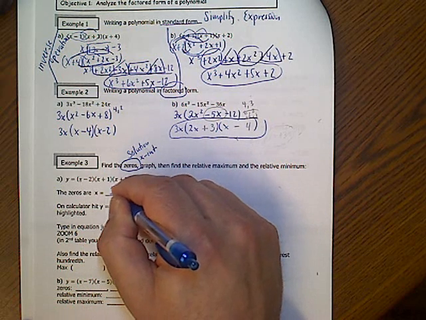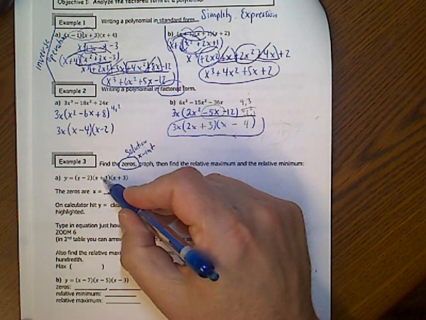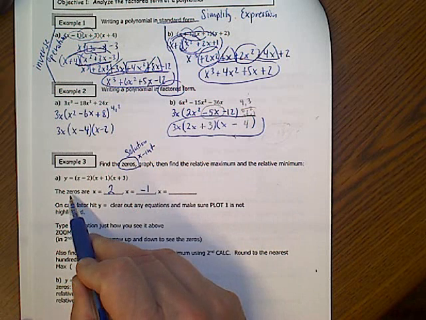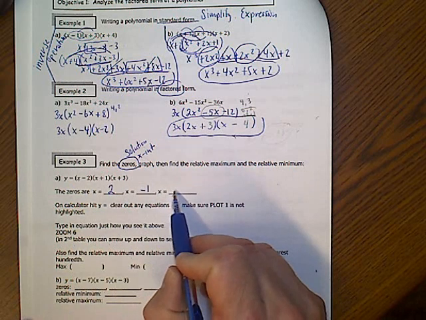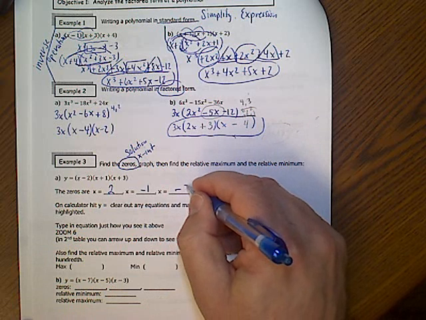So one of the solutions is x minus 2 equals 0, and I get a 2. What would be the solution for this one? Negative 1. So I'm calling them solutions, but right now they are the same thing as zeros, so they're calling them zeros. What's the last one? Negative 3.